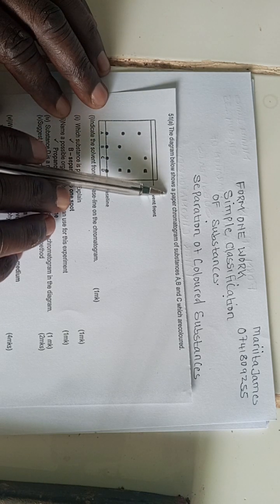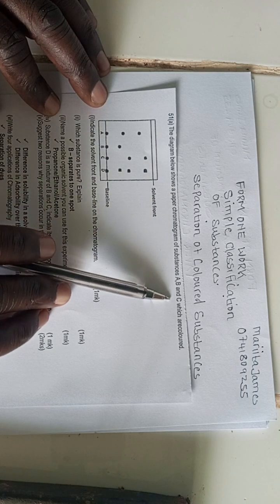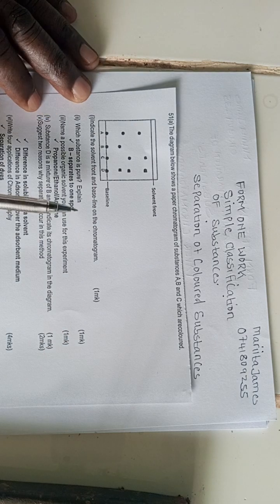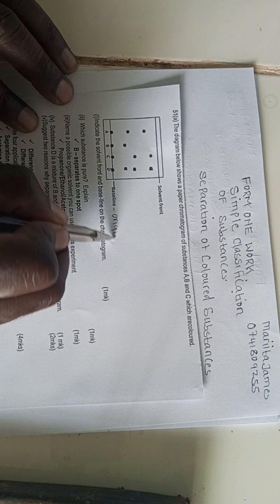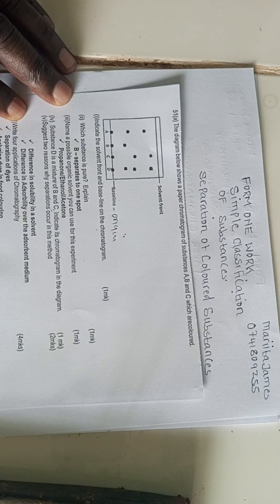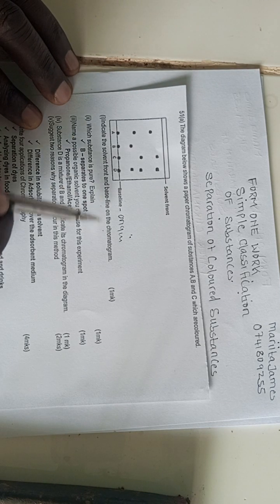The diagram below shows a paper chromatogram of substances A, P, and C, which are colored. The origin where the solvent starts from is called the baseline. So this one here is the origin. If you are asked sometime to name the baseline and the solvent front, the baseline is normally the origin, and the farthest distance where the solvent can move is the solvent front. Now indicate the solvent front and the baseline on the chromatogram.